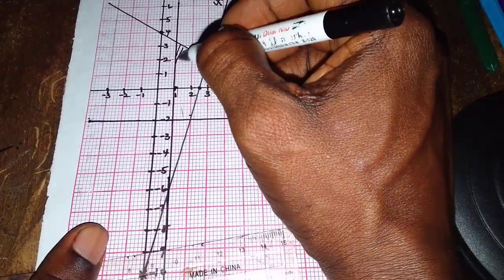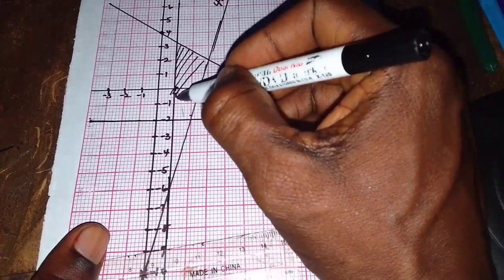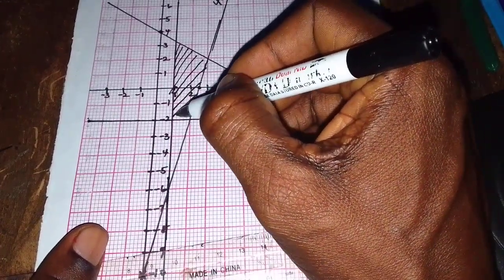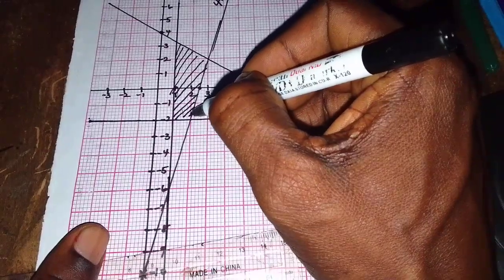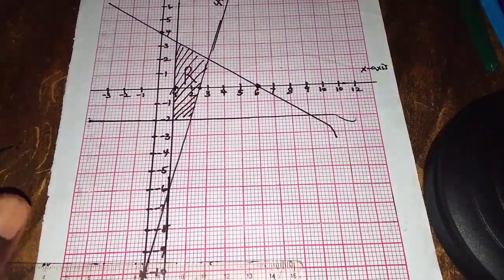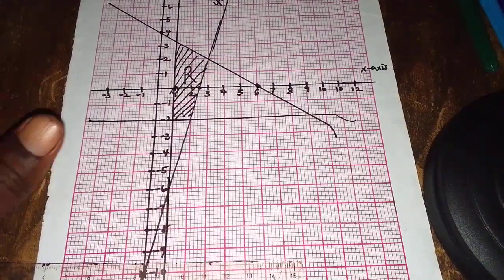That is the region you are going to shade, the space in between the 4 lines. This is the required region. This is the region that states the solutions, which solve the inequalities simultaneously.